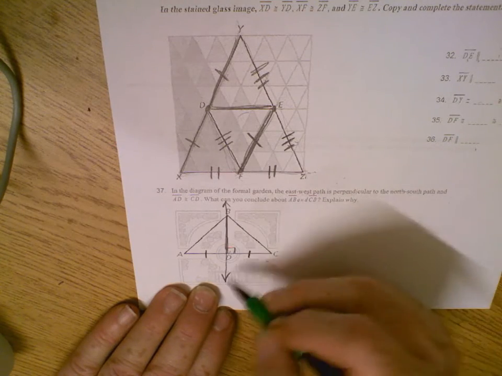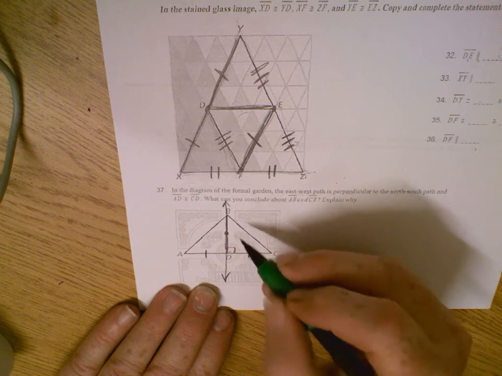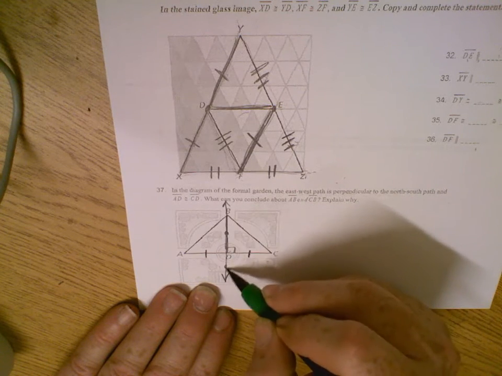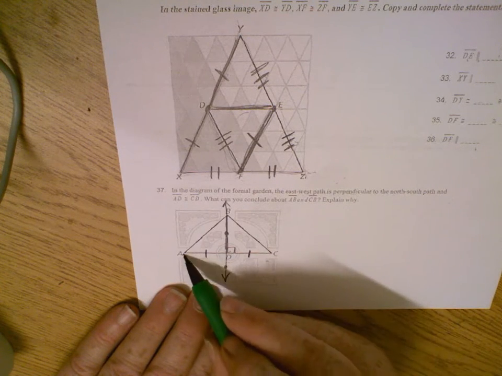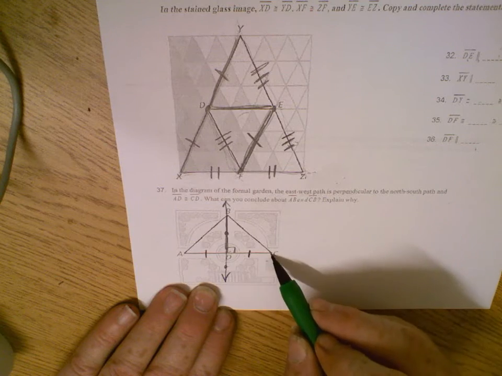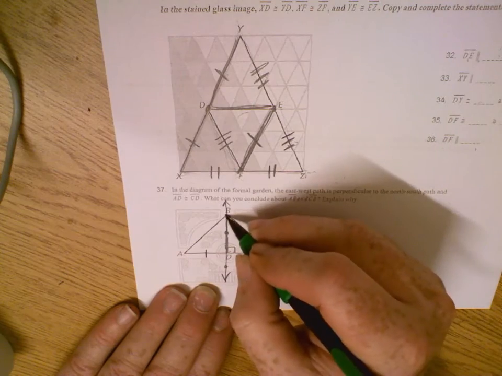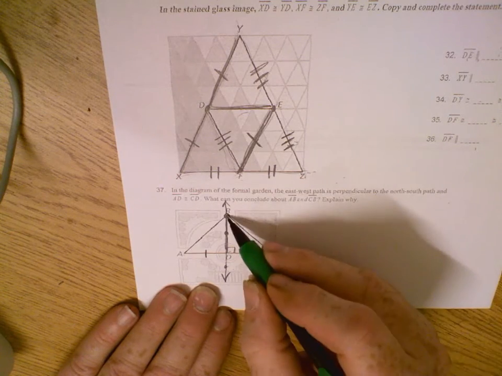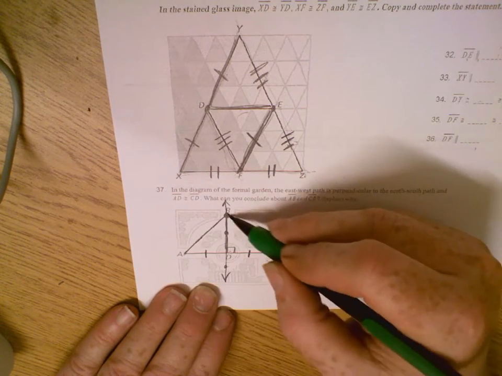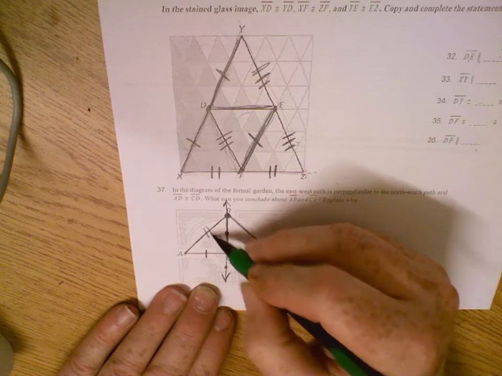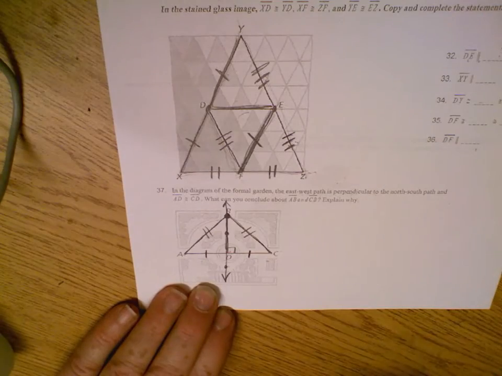Well, we had a theorem that said any point, no matter where it's at, on the perpendicular bisector is the same distance from A as it is from C. It's the same distance from the two endpoints of the segment. Well, B is on it, so it's the same distance from A as it is from C, so that tells us these two have to be congruent.